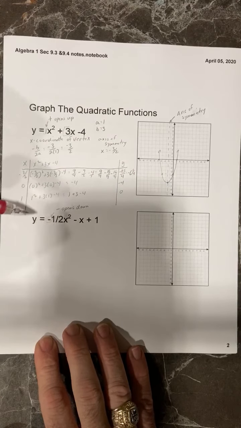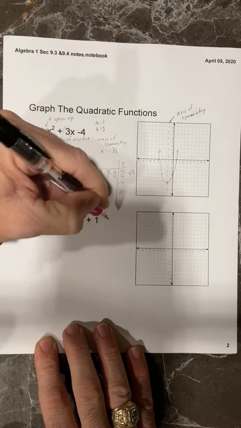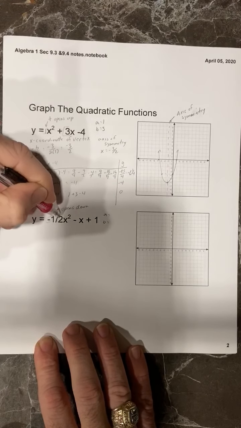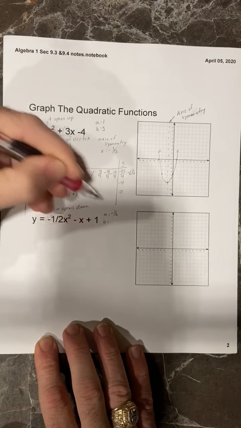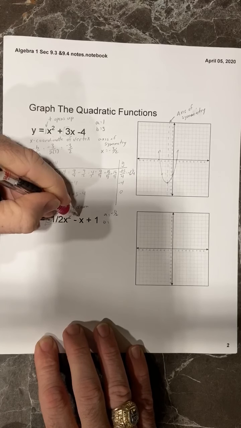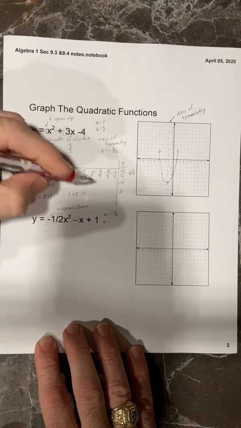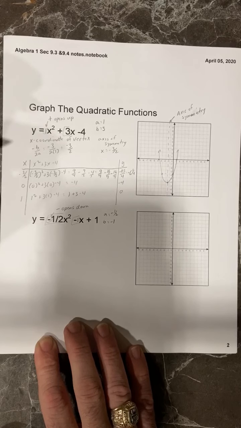So it's upside down. And so we need to recognize what a and b are. The a is what's in front of the x squared, so negative 1/2. B is what's in front of the x, which there's no number there, there's a negative, so we would assume that's a 1 in front of the x, so negative 1 is going to be our b.